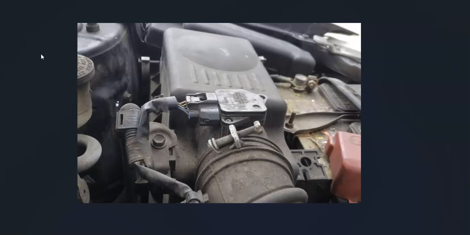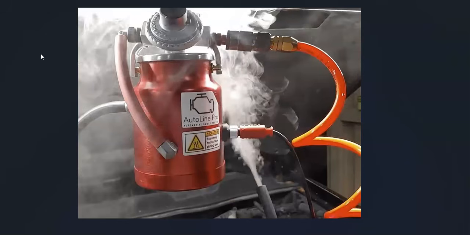And so if you go through and you check all that and the code still won't clear, then the next thing to look for is going to be an intake vacuum leak. And there's some different ways you go about checking for that. A very common method is to use a smoke machine, and you feed smoke into the intake manifold, and wherever the smoke comes out, that's where the leak's at.